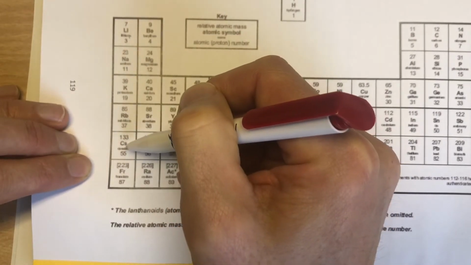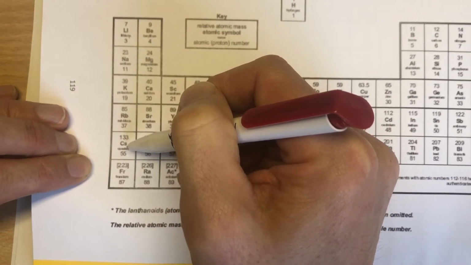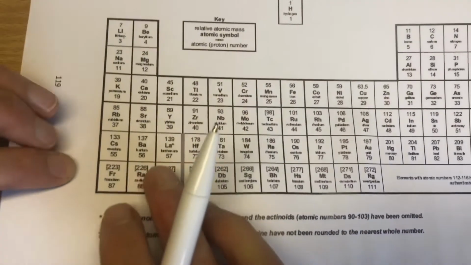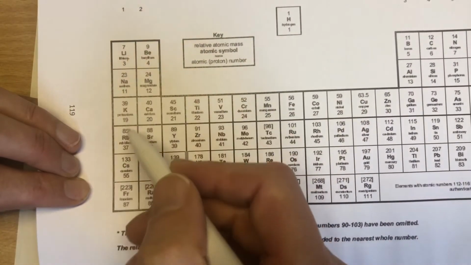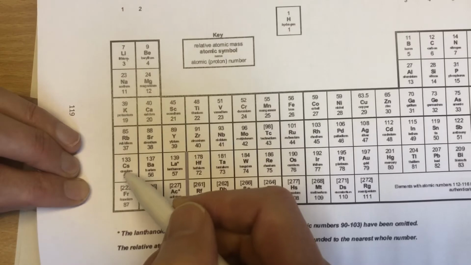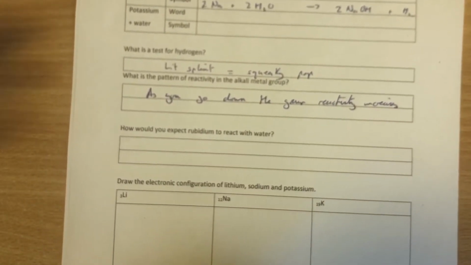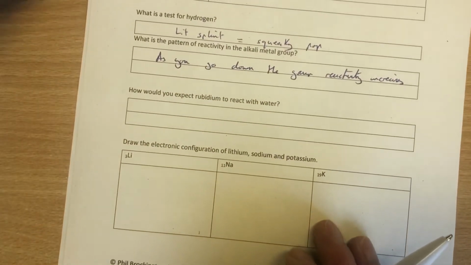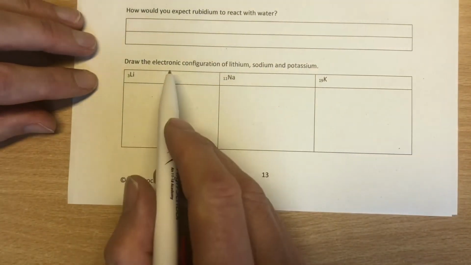You put cesium in water, it explodes the bowl. A very famous video about that. Okay, so lithium fizzes, sodium a bit faster, potassium burns, then rubidium explodes, and with cesium the whole bowl goes up. Okay, right. How would we expect rubidium to react with water? Explosively. We've said that. Draw the electronic configuration.